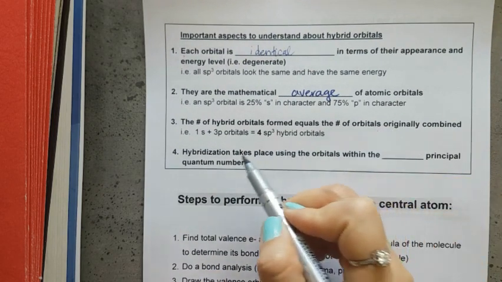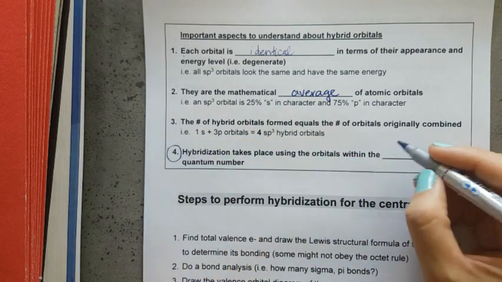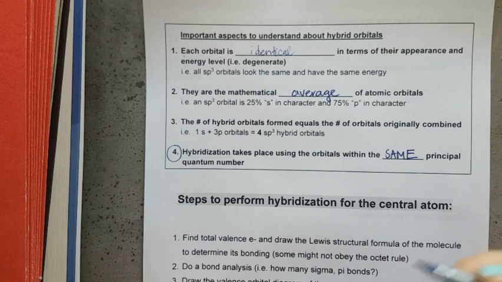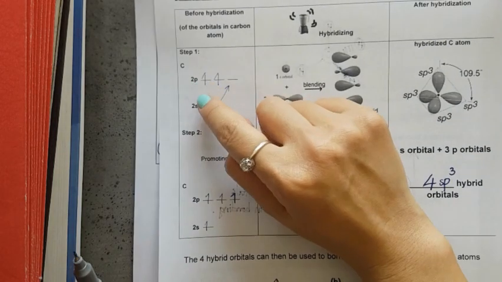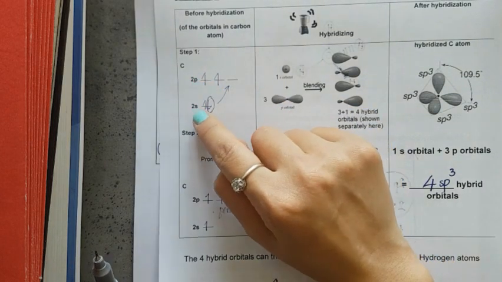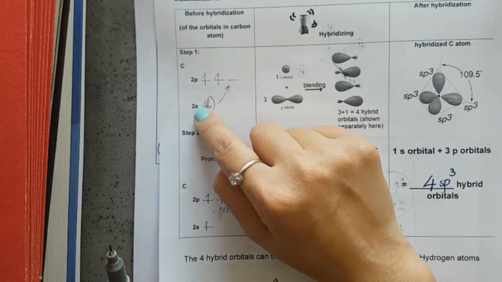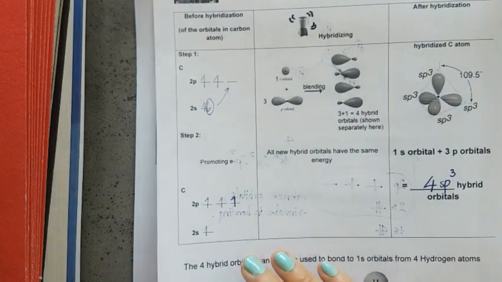And hybridization, please keep this in mind, only takes place within the same principal quantum number. So previously you have seen that it happened between the 2s and the 2p. It will never happen between the 2s and the 3d, for example.